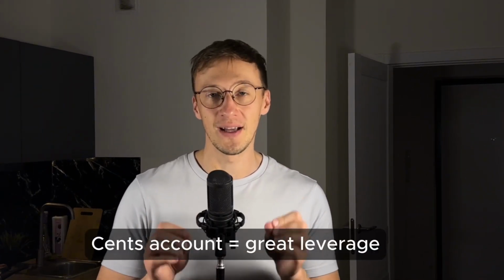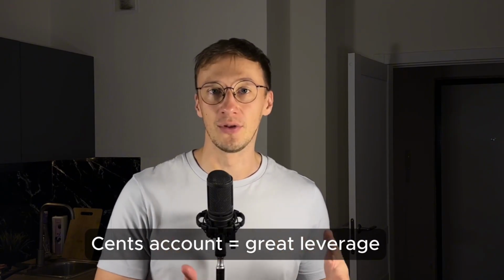And now a simple rule. On a cent account, you can use high leverage, for example 1 to 500 or even higher, to freely test various strategies because the monetary risk is absolutely minimal. But if you are already trading on a real dollar account, it's better to start with 1 to 100 leverage and only gradually increase it when you are confident in your trading system.